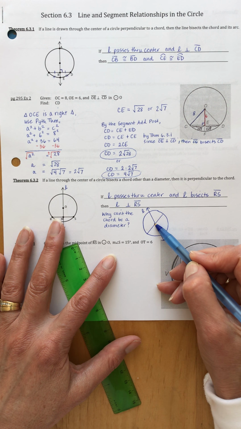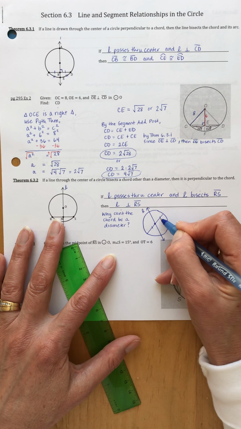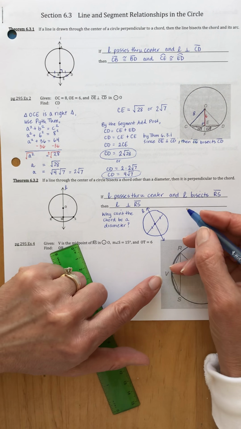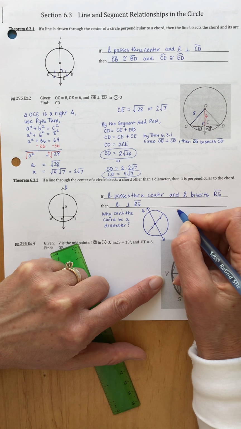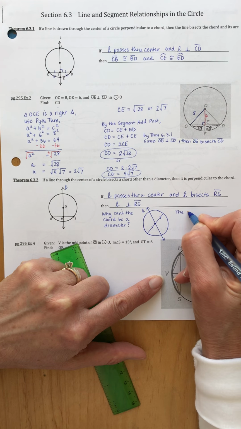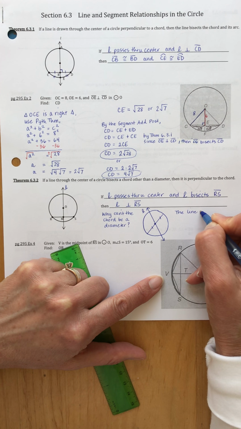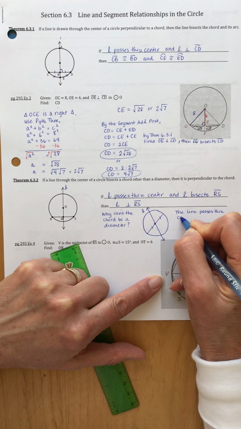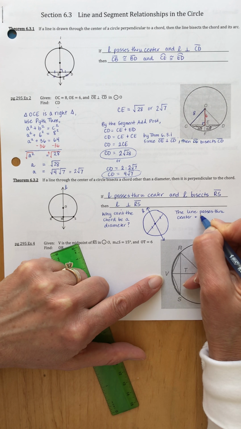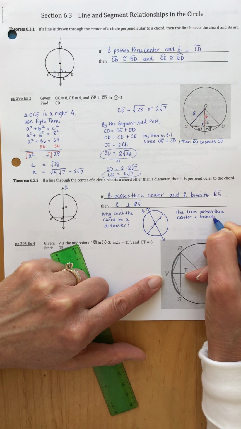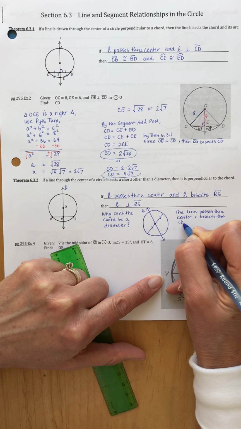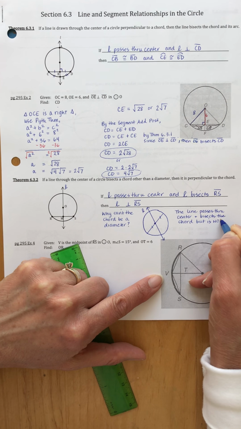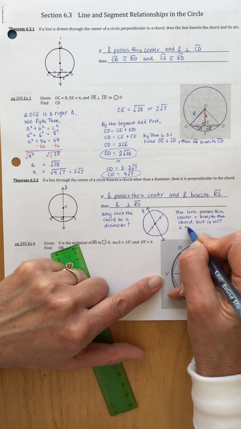It passes through the center. It bisects the chord, but is it perpendicular to the chord? No. So the line passes through the center and bisects the chord, but is not perpendicular to the chord.